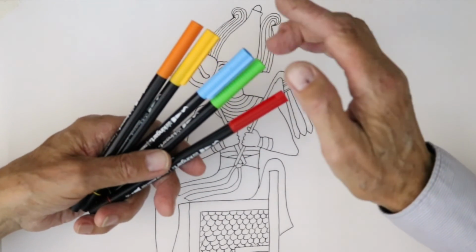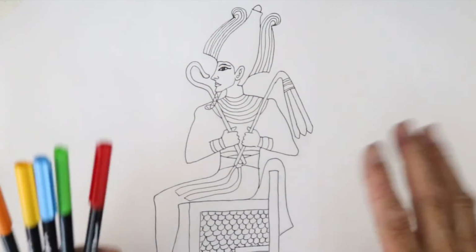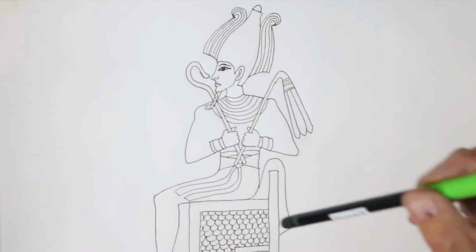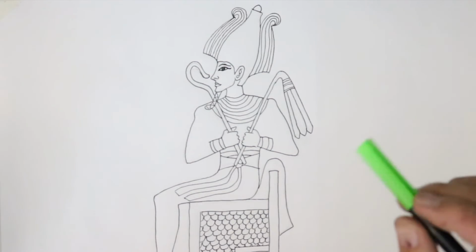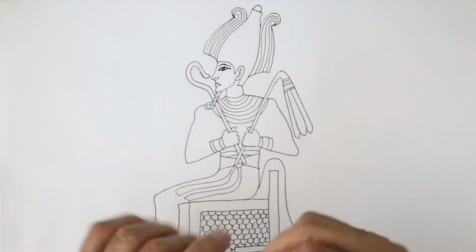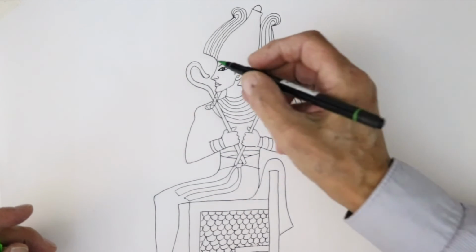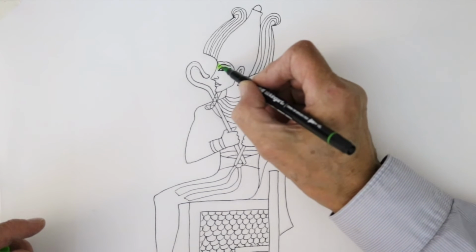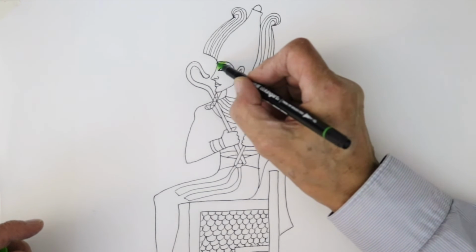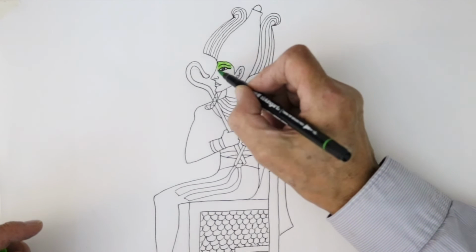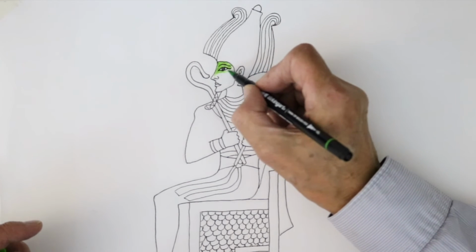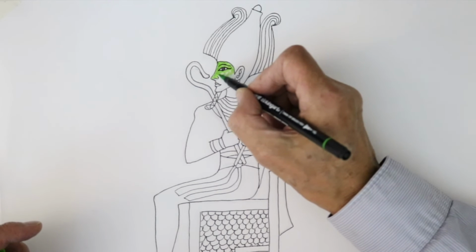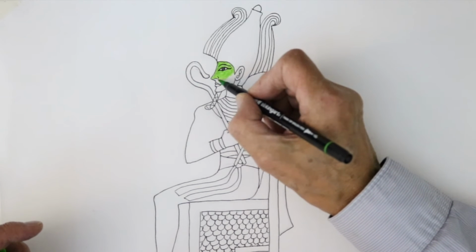And 5 simple colours. I've got orange, yellow, blue, green and red. Okay, and what we're going to do is use the green for the face and the hands, because these symbolise the fertility. Okay, so I'm going to use a kind of brush tip, just gently in between my pencil lines, my pen lines rather, like that. Just fill it in, gently touch in these colours, like that.